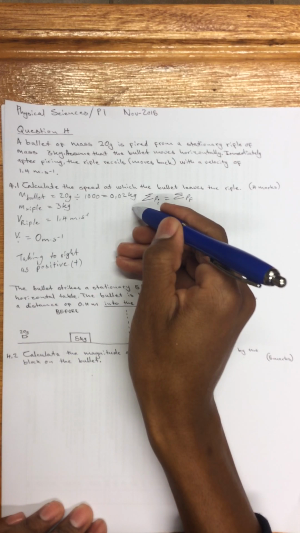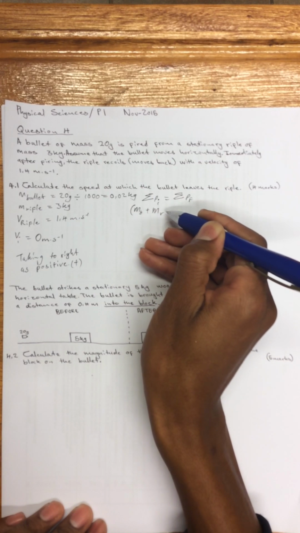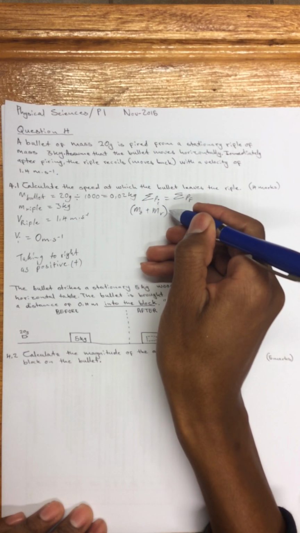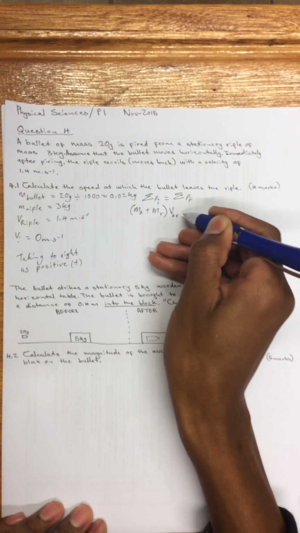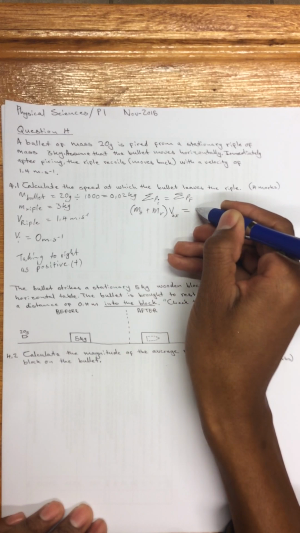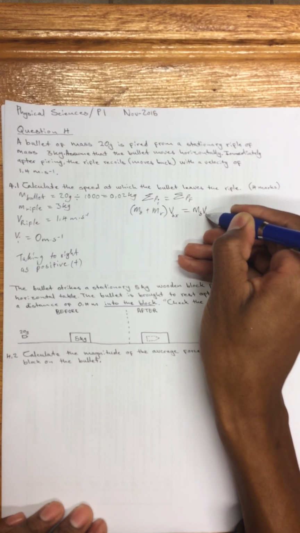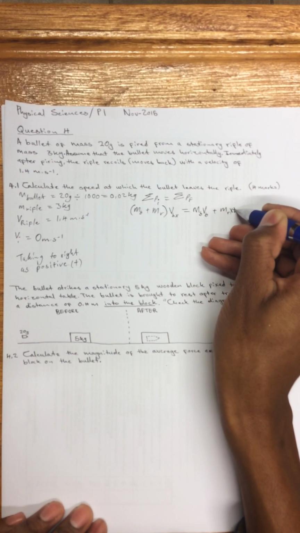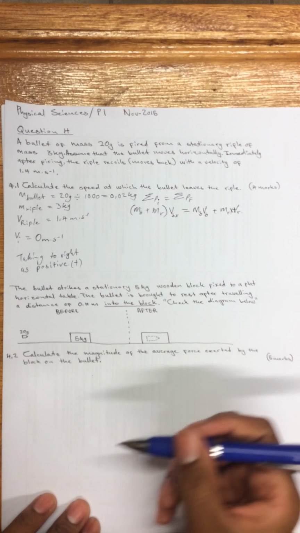Here we have mass of the bullet plus mass of the rifle, because they were together initially, the bullet was in the rifle, times the velocity of bullet and rifle, equals, now they have split, the mass of bullet and velocity of bullet plus mass of rifle times velocity of rifle. And then from here it's just substitution.